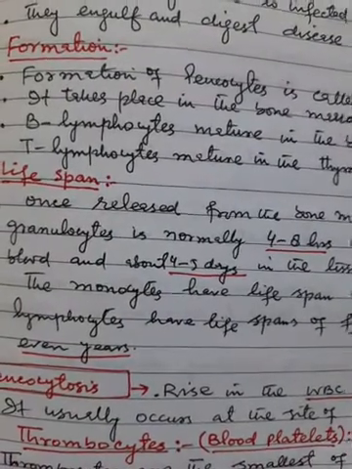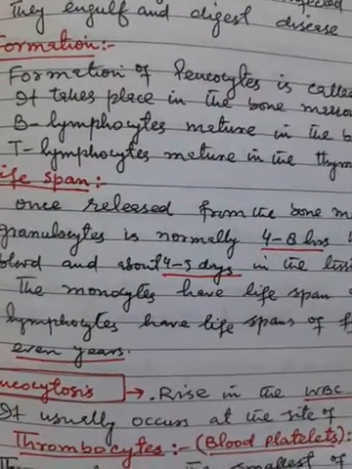Thrombocytes, that is blood platelets, we will take up in our next offline class.